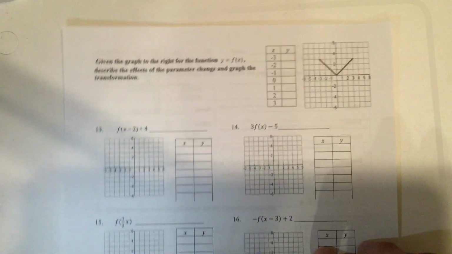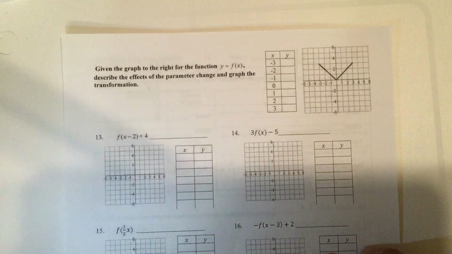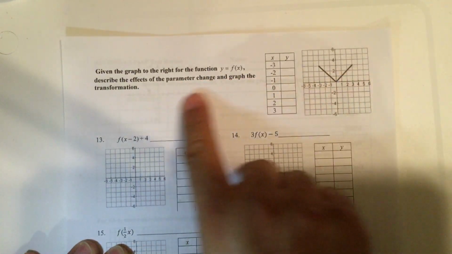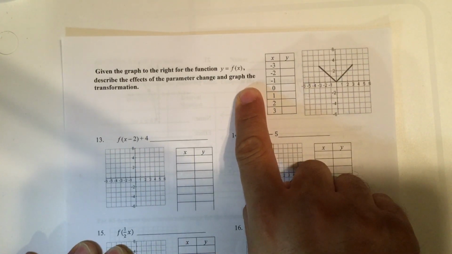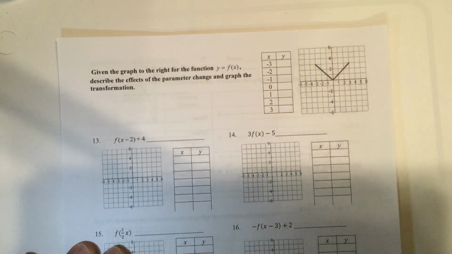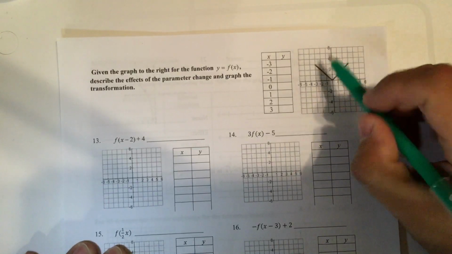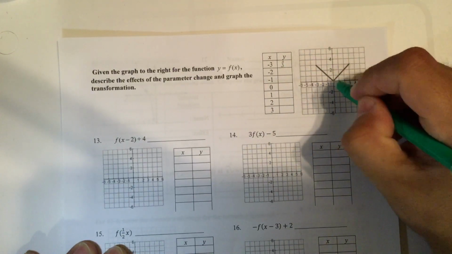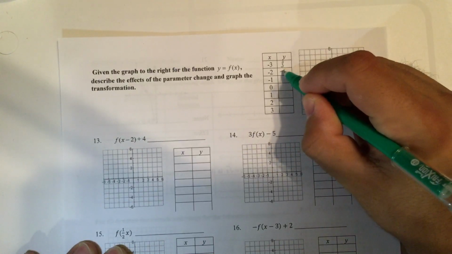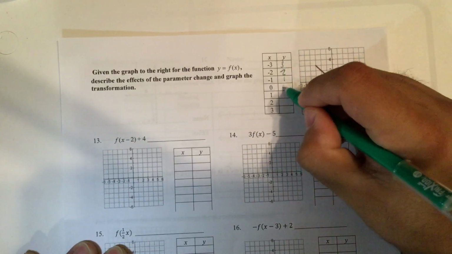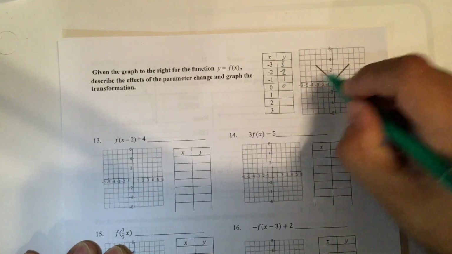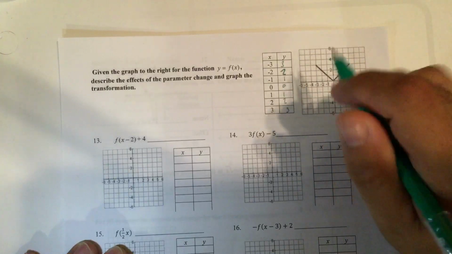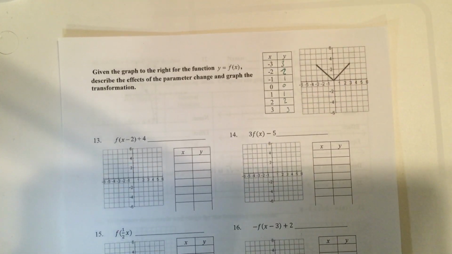All right, so this is the most recent stuff we've been doing. So it says, given the graph to the right for the function y equals f of x, describe the parameter change and graph the transformation. So pretty much this is the absolute value function, right? If I go -3, it's +3. -2 is +2. -1 is +1. And 0 is 0. And then +1, absolute value is at 1. +2, absolute value is 2. And then 3. So there's our parent function table.